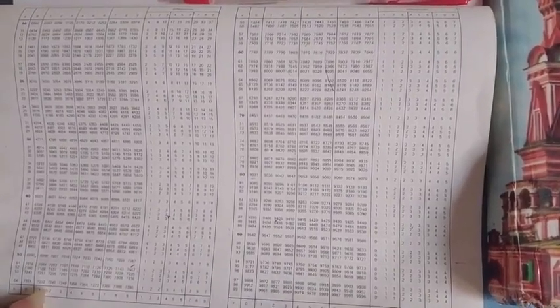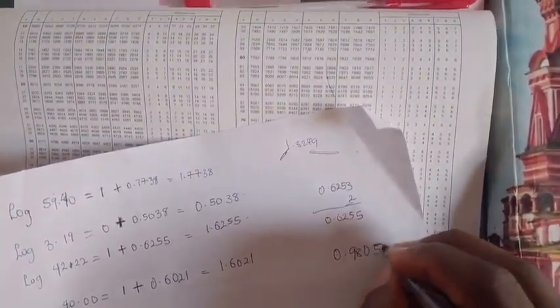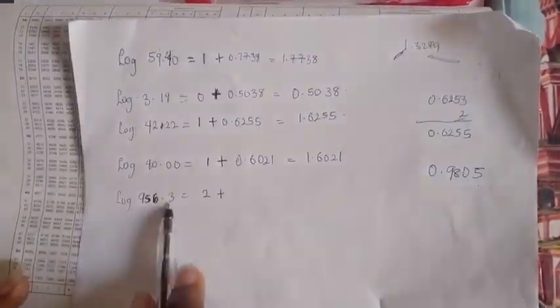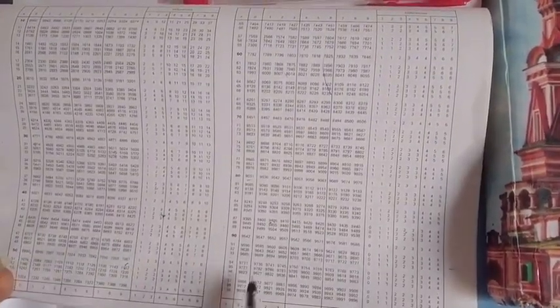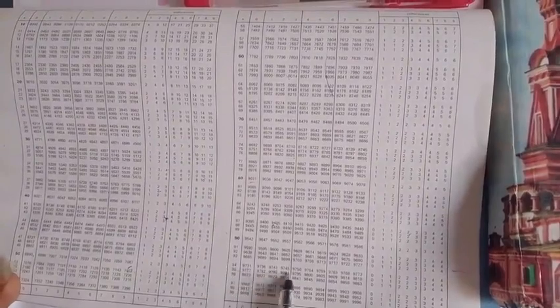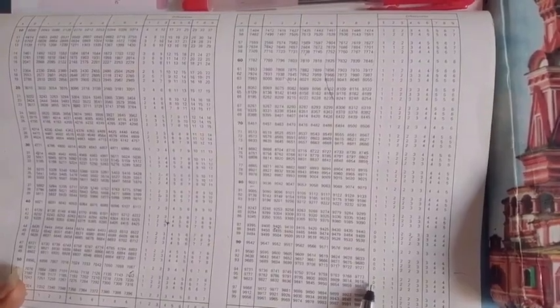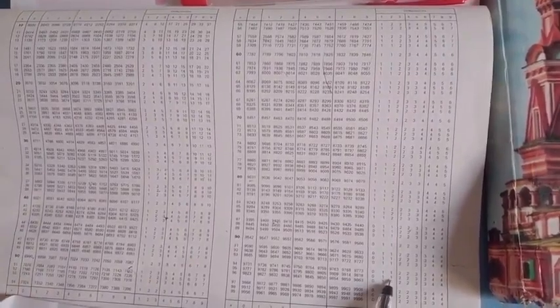0.9805 with a difference of what again? With a difference of 3. So we check 95 under 6 with a difference of what? 3. 1, 2, 3. A difference of 3 gives us a value of what? 1.